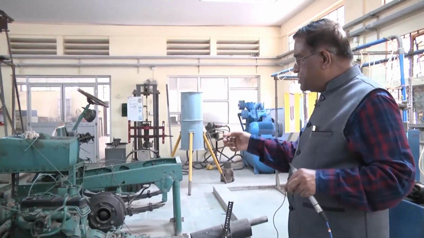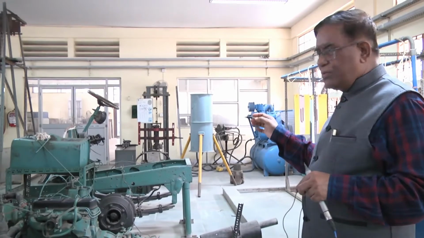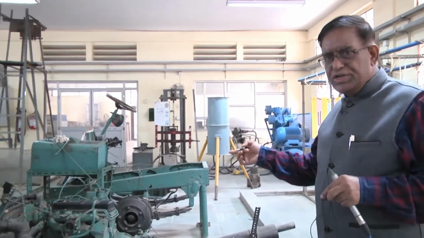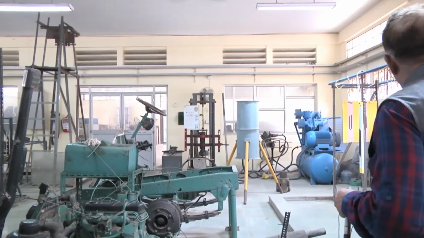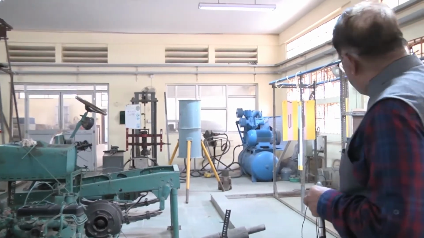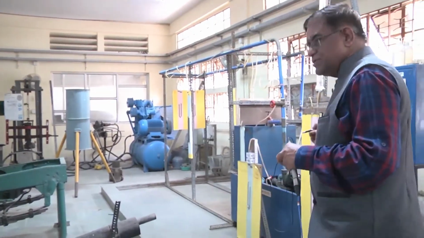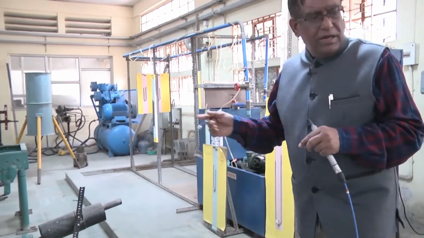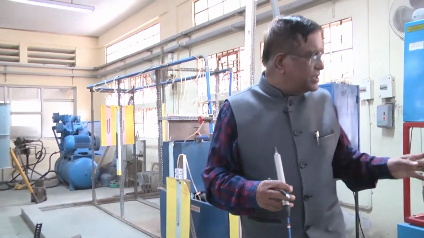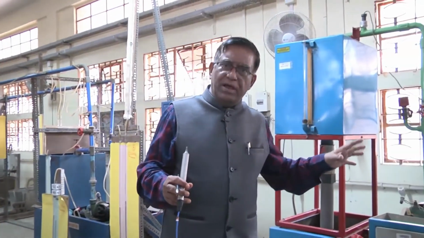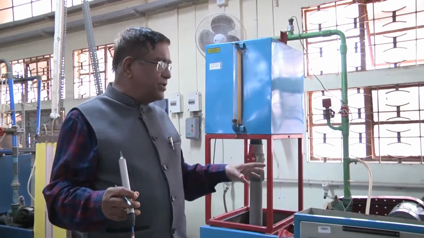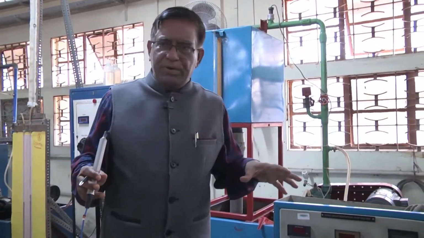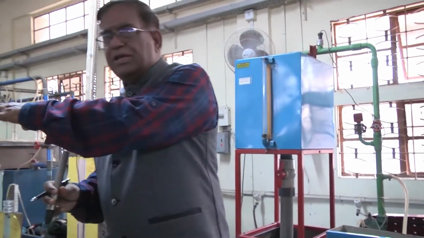We also teach about how engines work, about automobile engines. We also teach about pumps in the mine, where the different characteristics of pumps are determined. This is because management of water in a mine is one of the very important things. So in this laboratory we do these experiments with all these equipment.